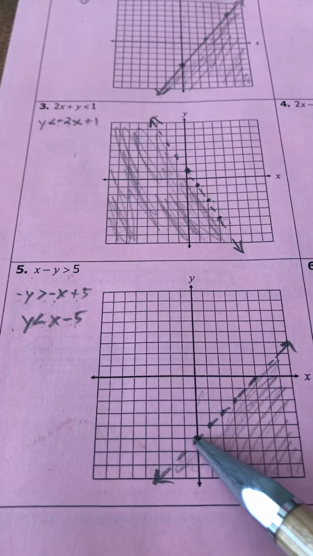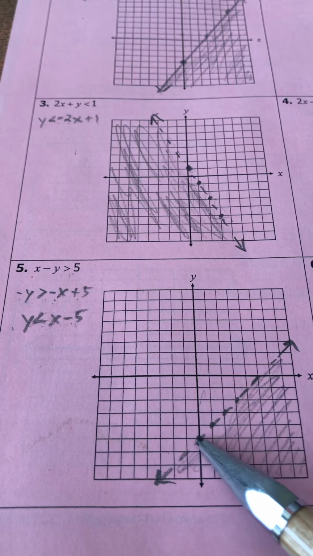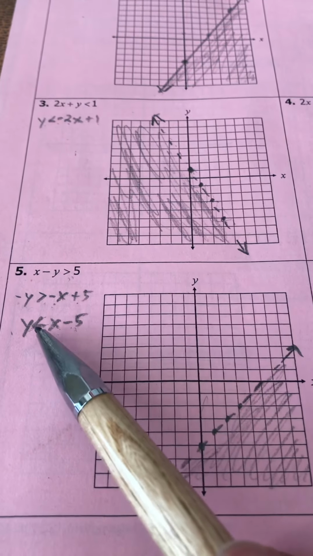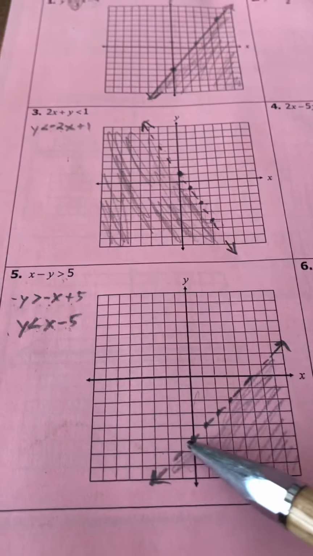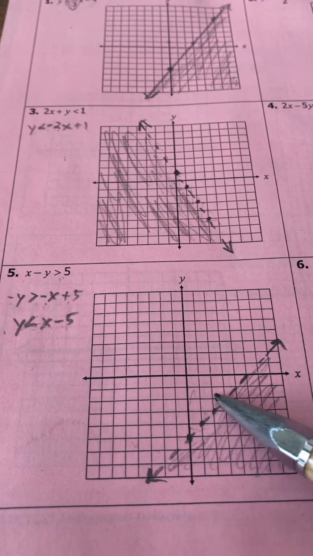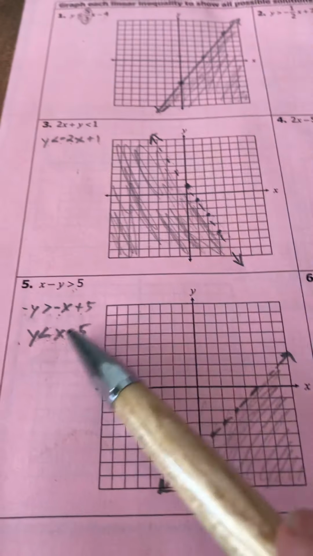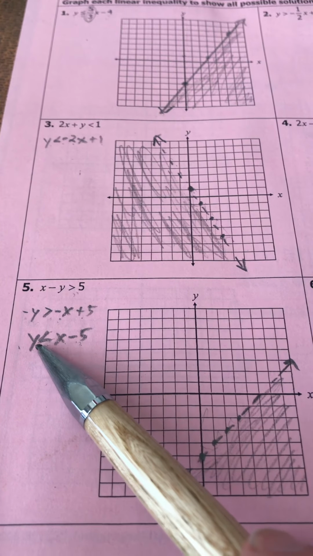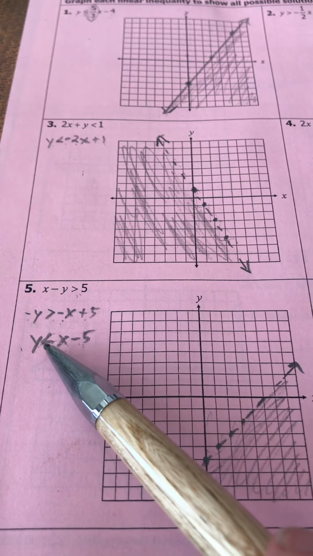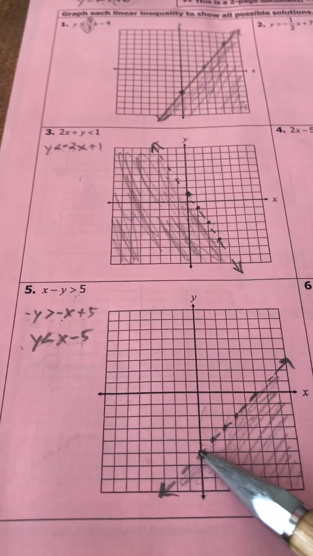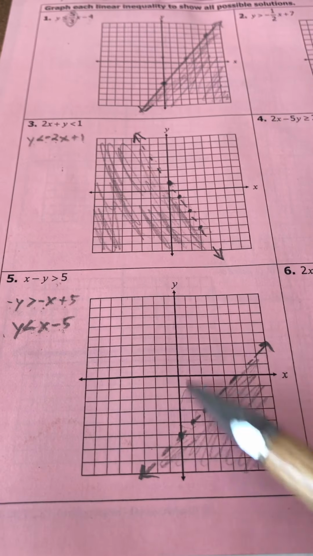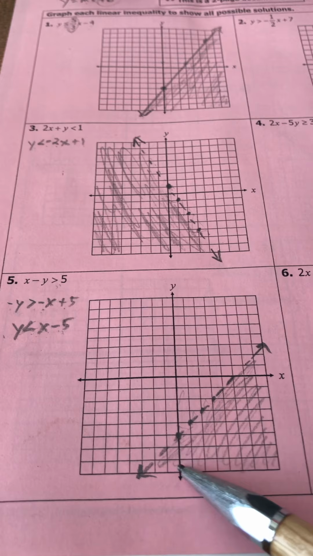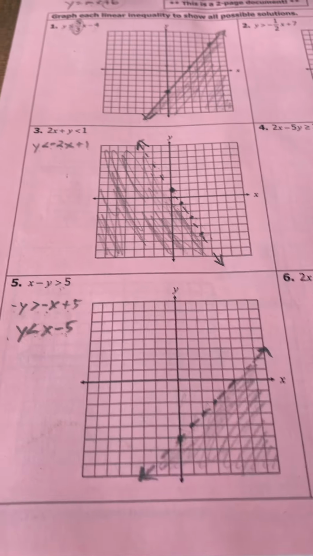So I go to where the y-intercept is at -5. And I have a slope of 1 because I have 1x. So I go up 1 over 1, up 1 over 1, up 1 over 1. I just connect those dots with a dotted line because it can't be equal to it. Not like number 1. This is like number 3 where it's just less than. So this line, where is y on the y-axis less than that line? That's below the line.